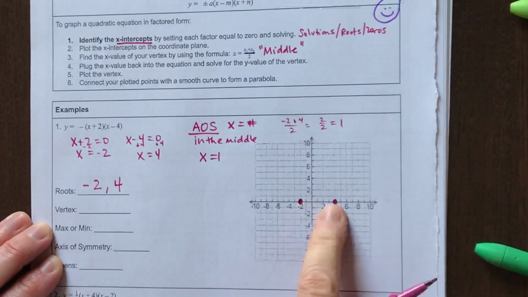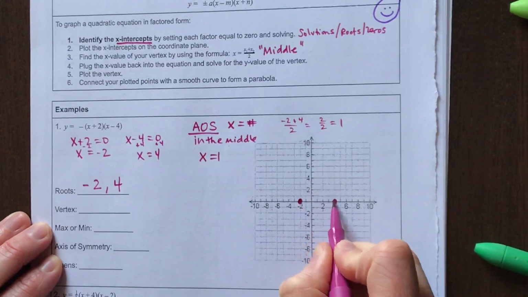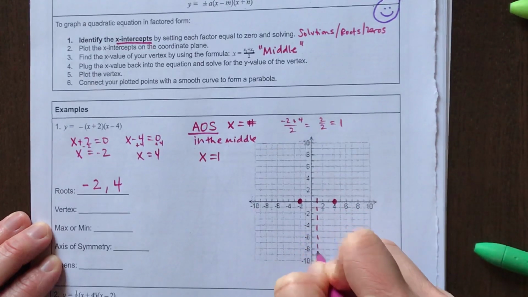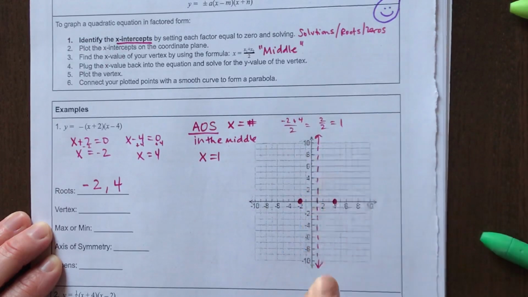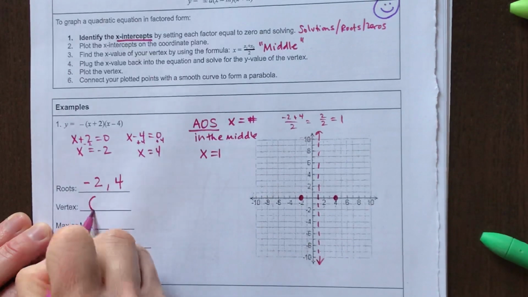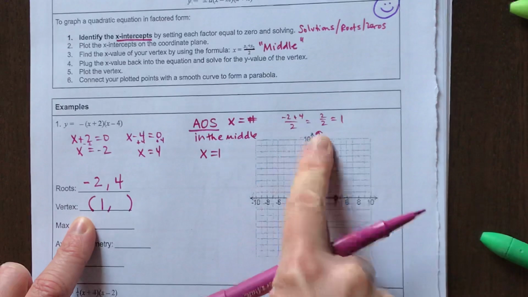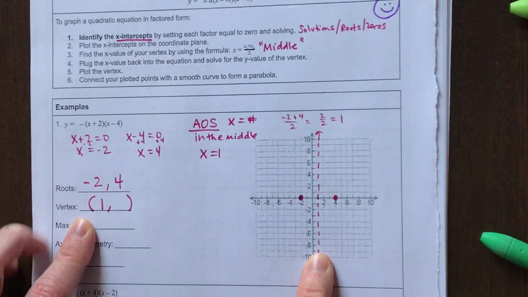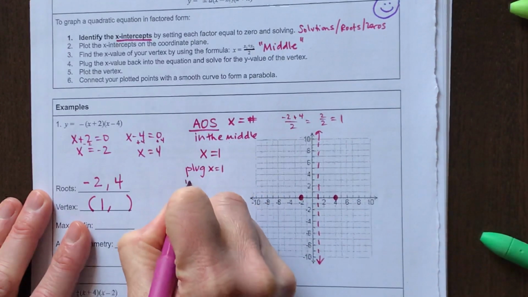Or if you want to think just count, like how far are these apart? 1, 2, 3, 4, 5, 6 units apart. So in the middle would be 3. So in the middle, I would draw that axis of symmetry. Now, if my axis of symmetry is at 1, that means my vertex has to be 1 comma something. So if I know my vertex is going to be on that line, that vertical line x equals 1, how do you find the y value? Well, you plug x equal to 1 into the equation.